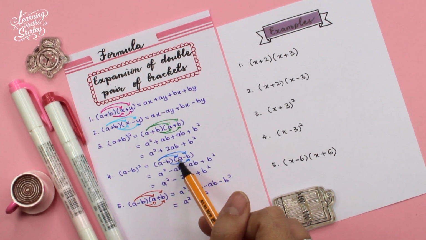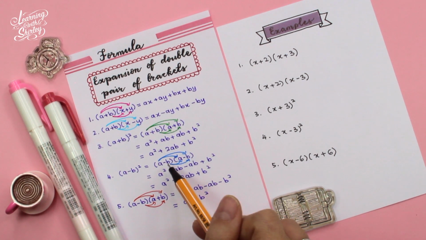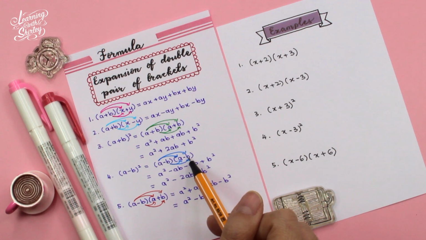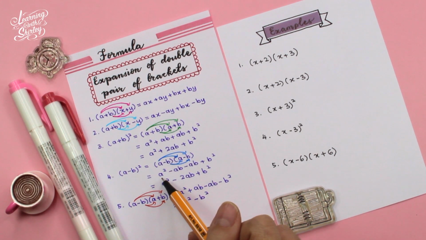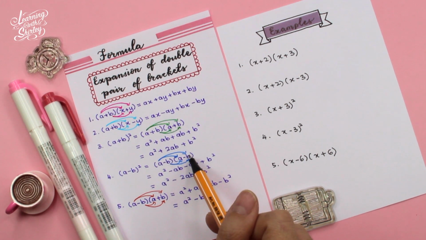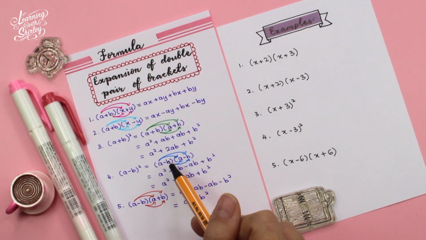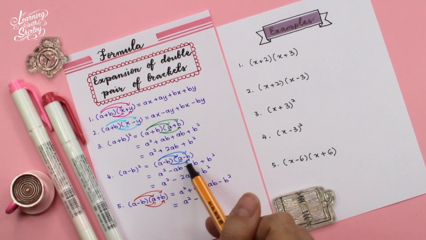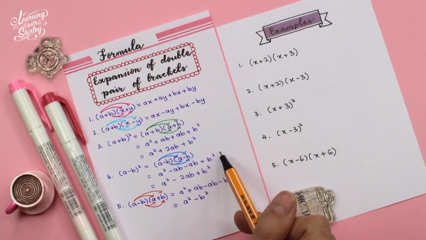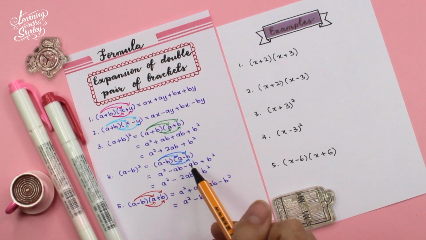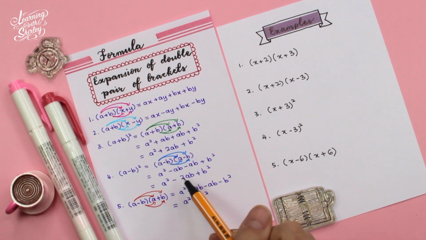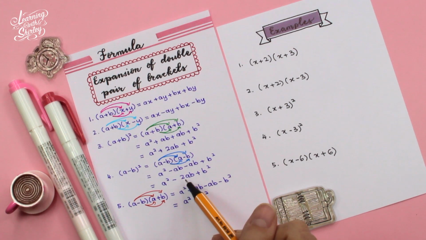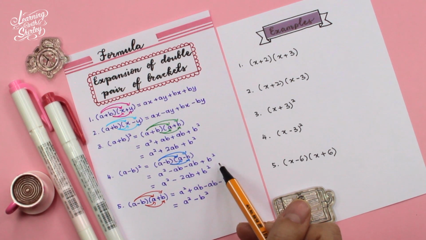So a times a, and then a times negative b, and then negative b times a, and then negative b times negative b. So a times a is a squared, a times negative b is negative ab, negative b times a is negative ab, and negative b times negative b is positive b squared. And then negative ab minus ab is negative 2ab. So the answer is a squared minus 2ab plus b squared.